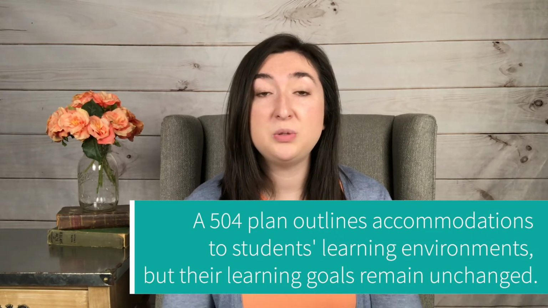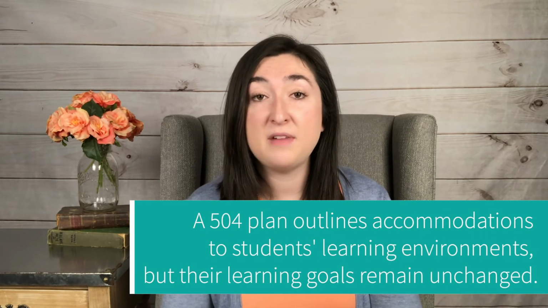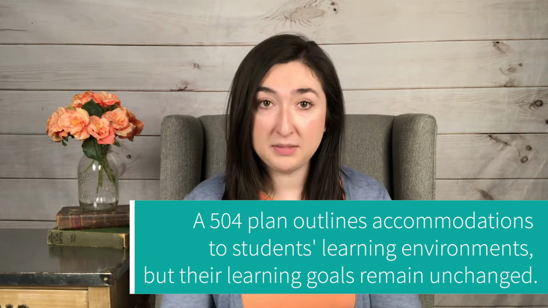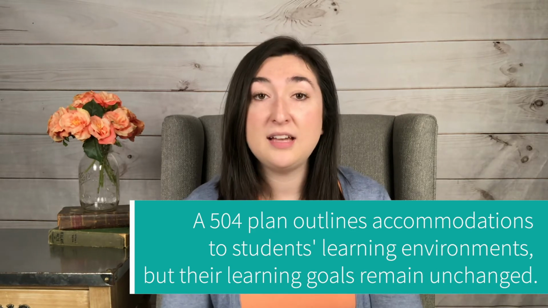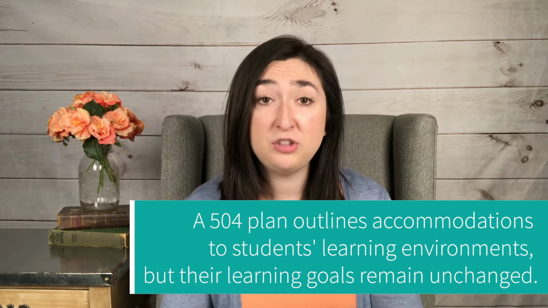So first of all, what is a 504 plan? This is basically a plan that is put into place to help accommodate the environment for a student with disabilities. Now, this doesn't affect the timeline in which they learn or their learning objectives. This is keeping those the same. So that would mean missing a lot of school, making the school more accessible. This is more environmental based. And it is the parents, the teachers, and the physicians' jobs to come together to create a 504 plan.